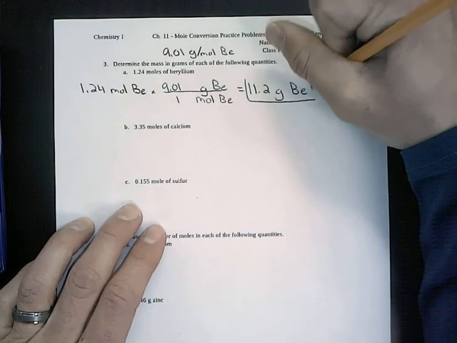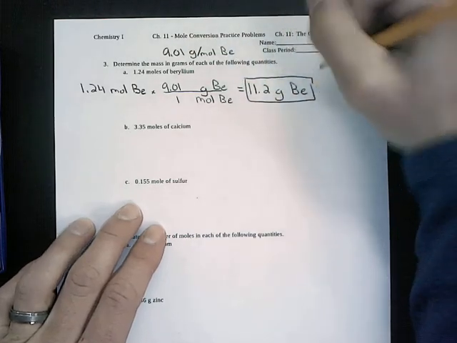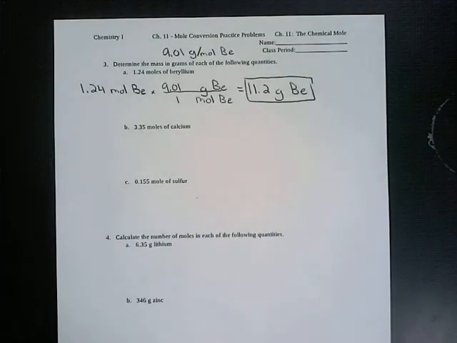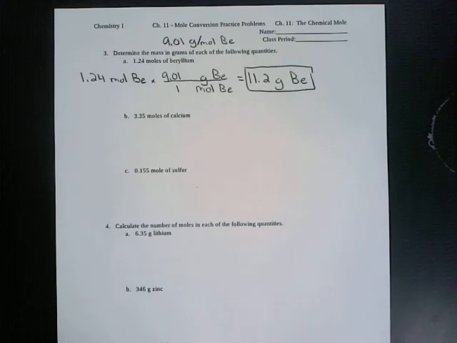B and C follow a very similar format. Just remember, we have different elements, so you're going to have to utilize the periodic table to determine what their mass is. All right, moving on to number 4.